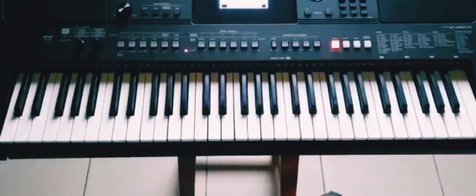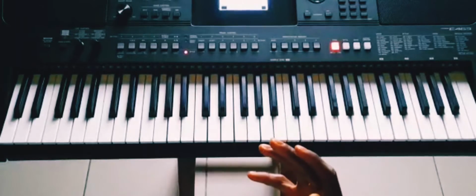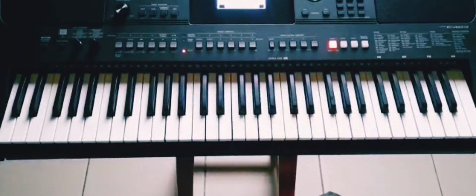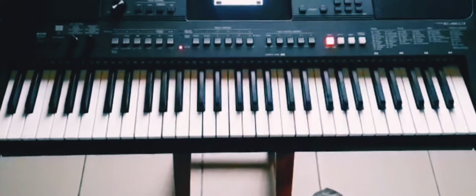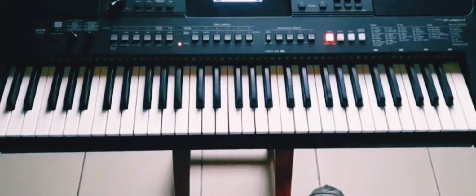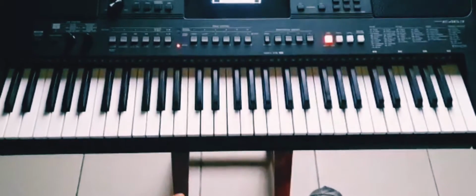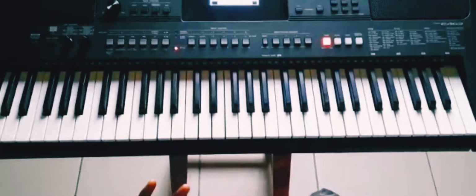Now, the advantage of inversion has no limits. So let's just take a quick chord progression so that I will show you why your inversion is very necessary. So let's say a 1, 6, 4, 5 progression.